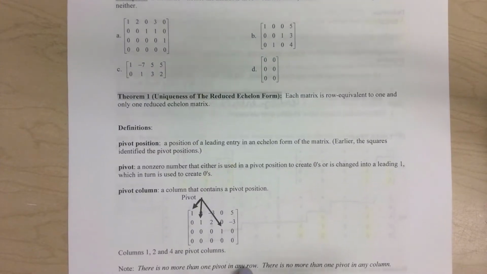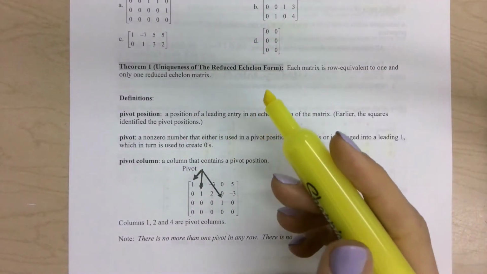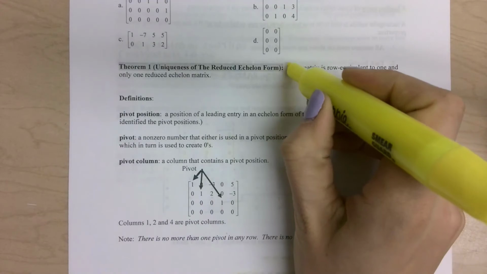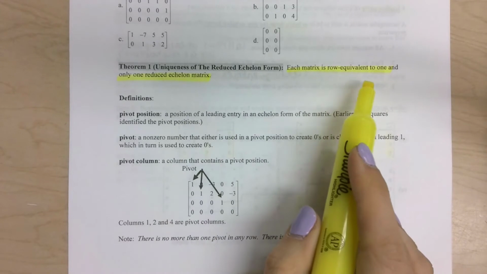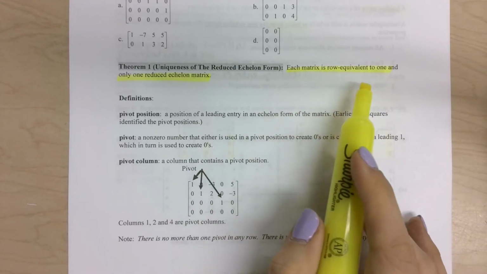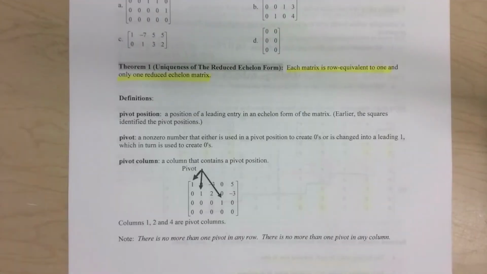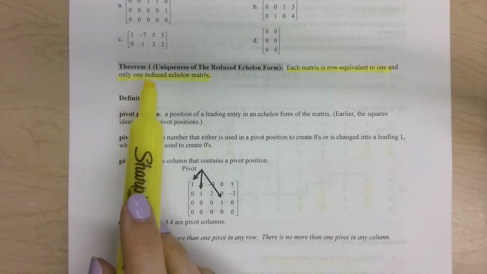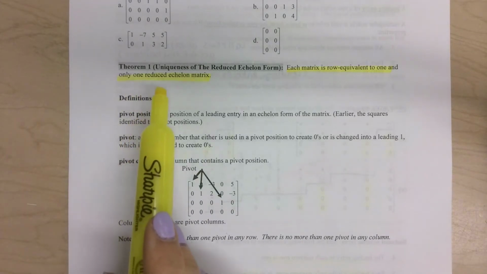After you've done that, we're going to talk about the uniqueness of the reduced echelon form. Super important, and this is why we actually use reduced echelon form to write solutions for our system of equations. Each matrix is row equivalent to one and only one reduced echelon matrix. That means that, let's say you and your friend are doing the same problem. If you do different row operations, maybe in different orders, regardless of how you end up getting to your reduced echelon matrix, you should end up getting to the exact same reduced echelon matrix.